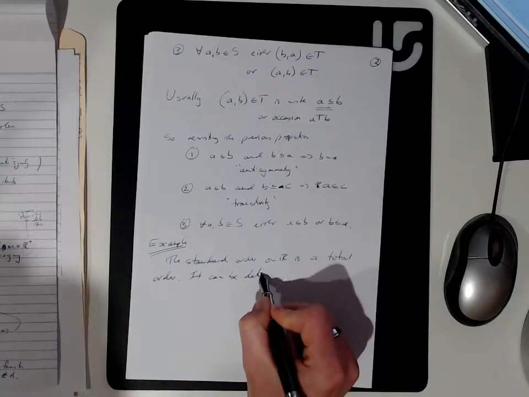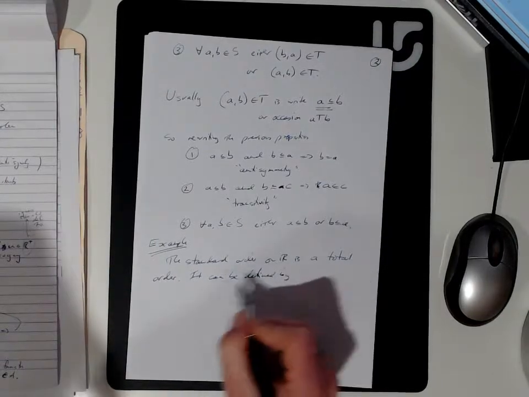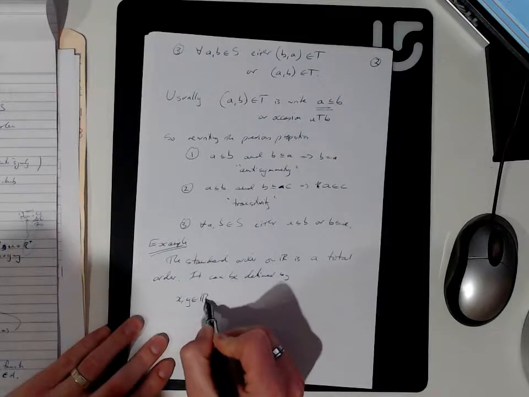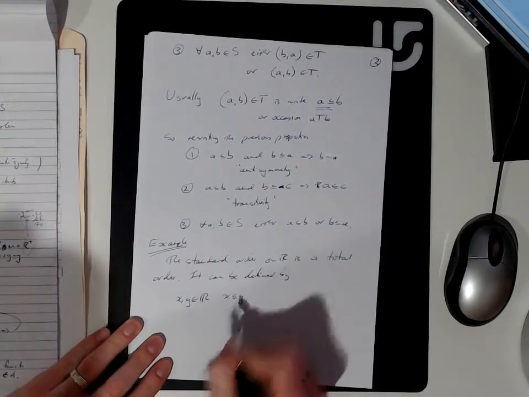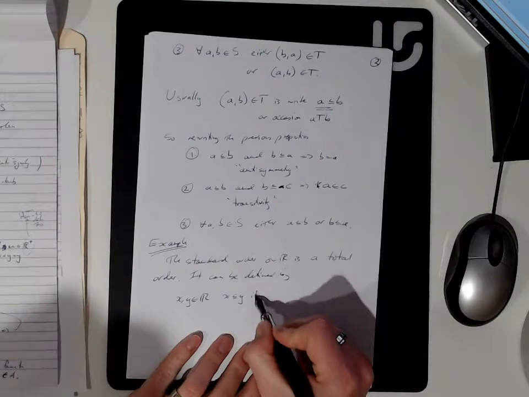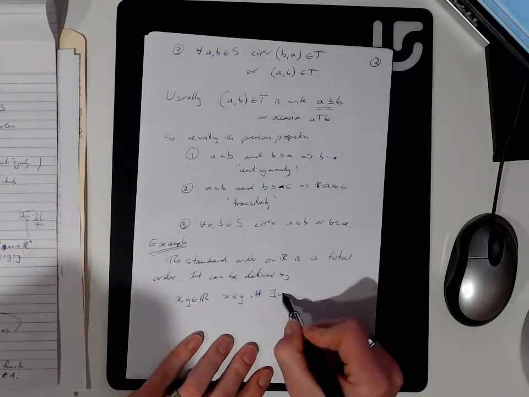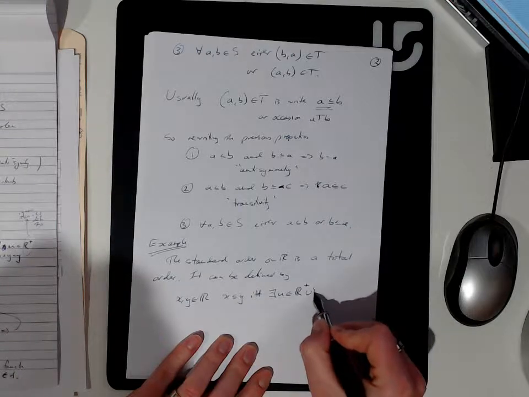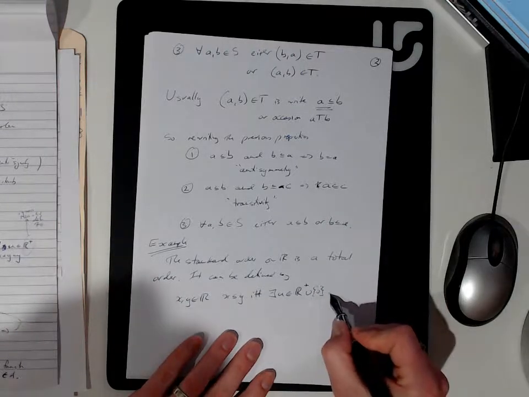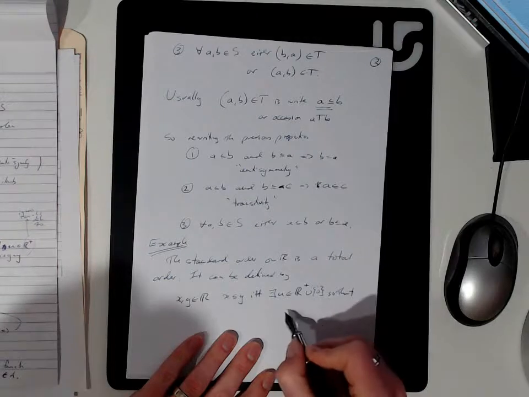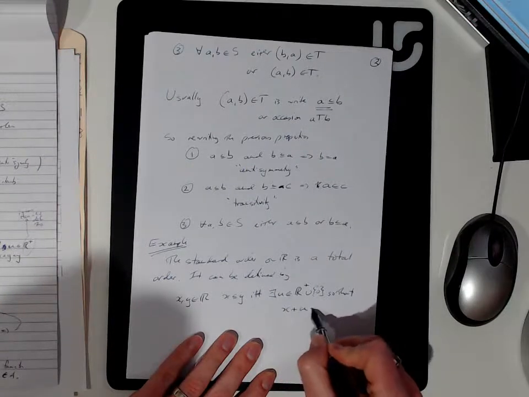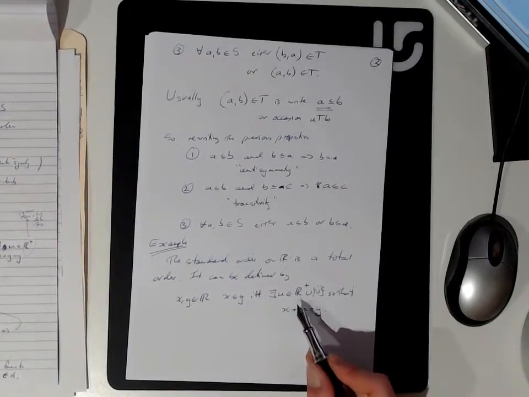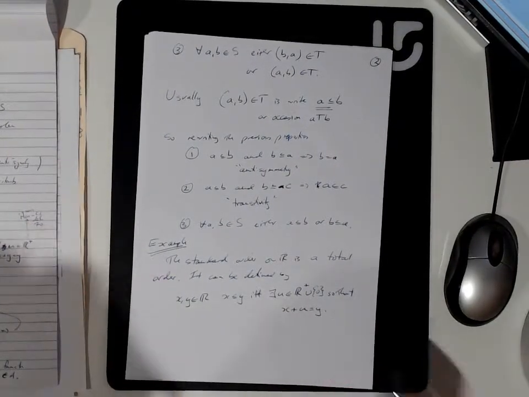It can be defined by x, y an element of R. x is less than or equal to y if and only if there exists u, an element of R plus union 0, so that x plus u equals y. Of course, then you need to define what the positive real numbers are, but at least that gives you some idea.